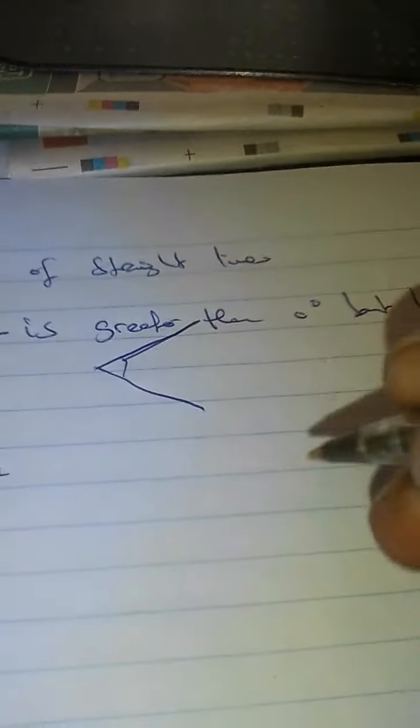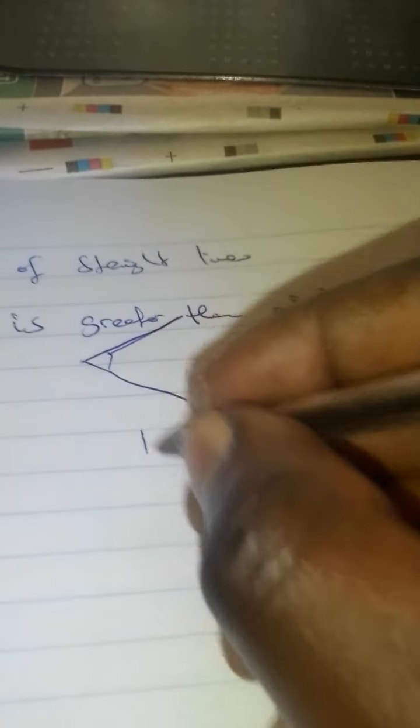And then the next angle is a right angle. A right angle is an angle that is equal to 90 degrees. So lines that are perpendicular form 90 degrees. They form a right angle. So that is the other angle that you are supposed to be familiar with.